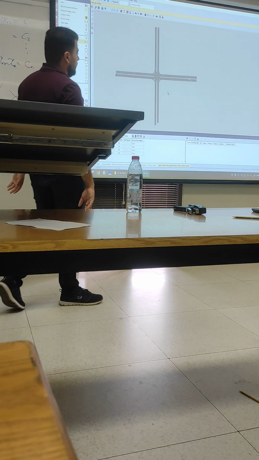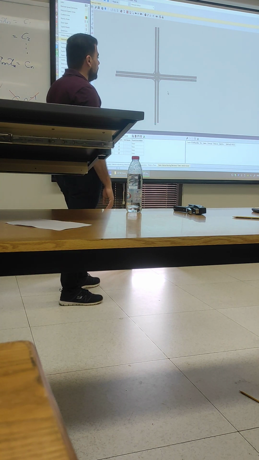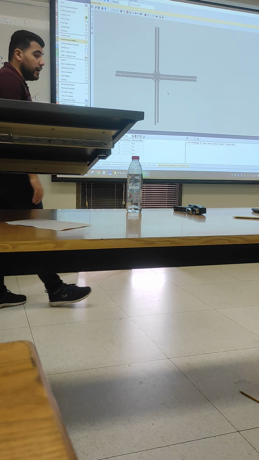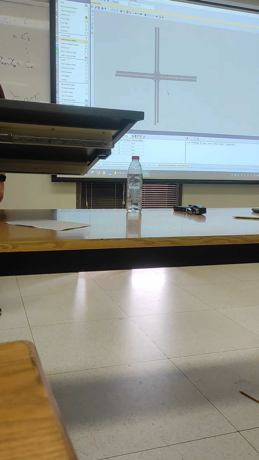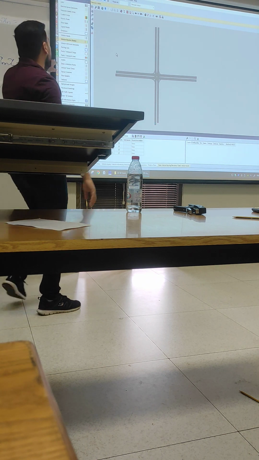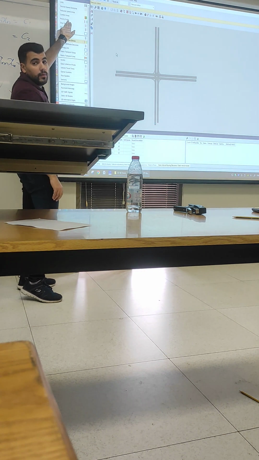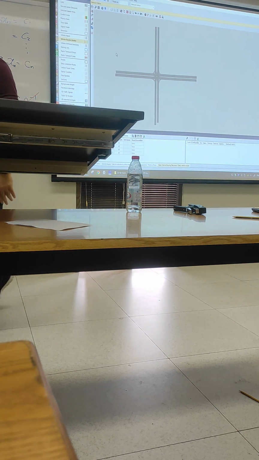Now, they still crash each other. Why? Because we didn't specify our conflict area. So now let's do the conflict area. How to do that? We have an option here, conflict area. So I select the conflict area.